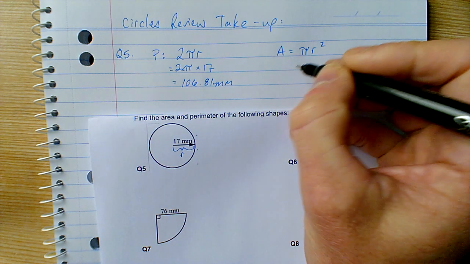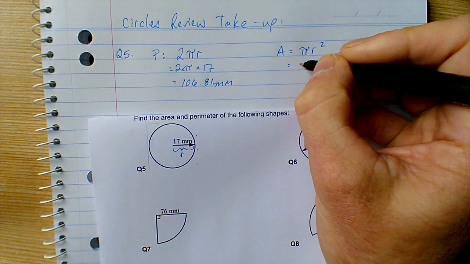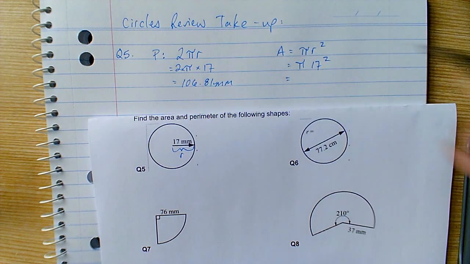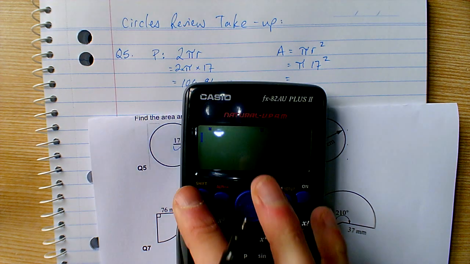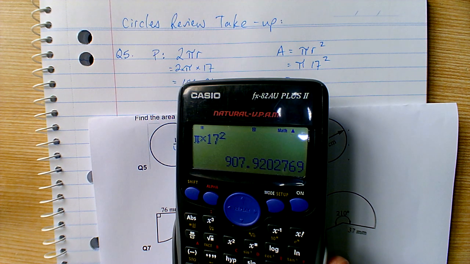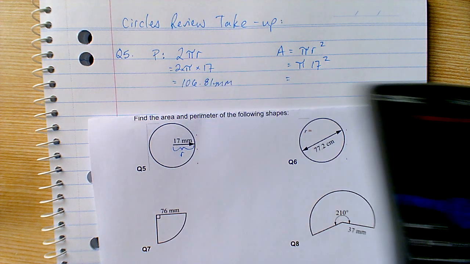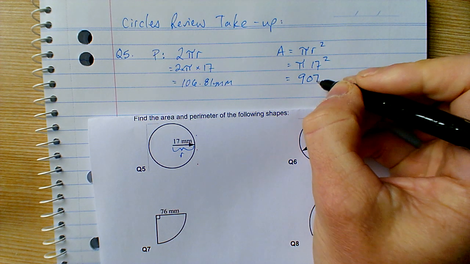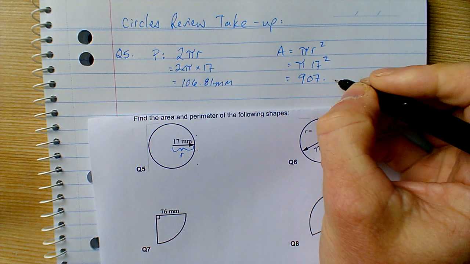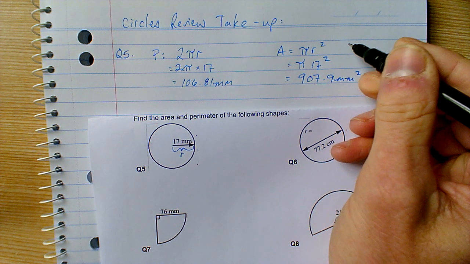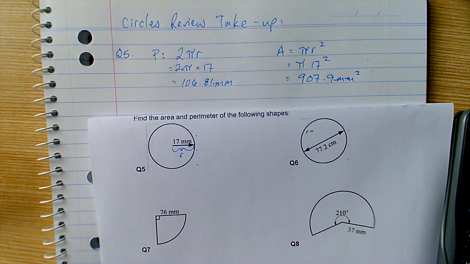So again, the area would be pi r squared, with r being 17. In my calculator, I would then go pi times 17 squared to get 907.92. I believe I only gave it to one decimal place on the sheet. And do not forget your units. So again, 1, 2, 3 lines of working like I've asked.